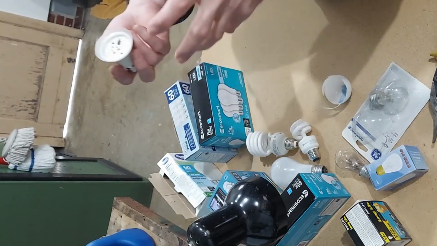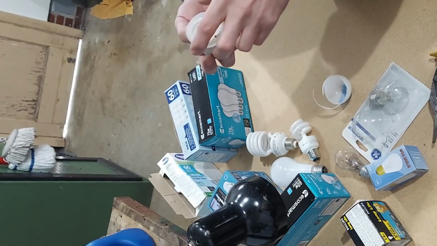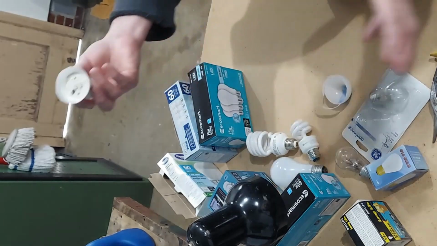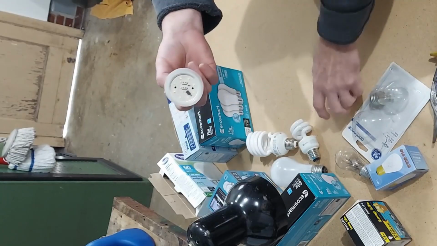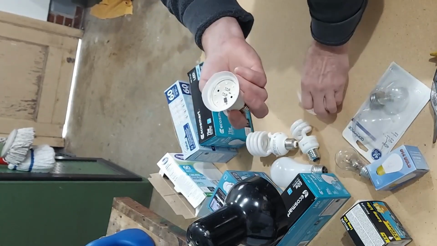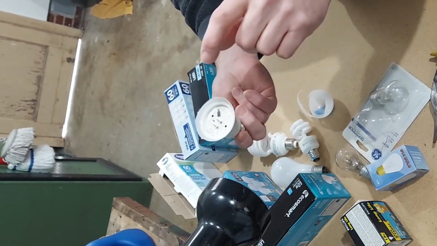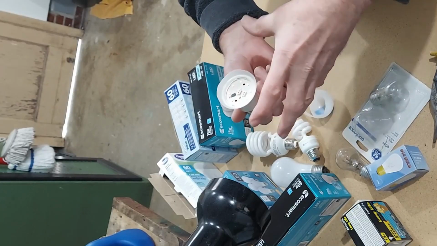Now, my favorite trick to do: when I'm going to put it inside a fixture, I actually cut it. I just cut it and then put it like this into the fixture. When you cut it, it will be more exposed to air.